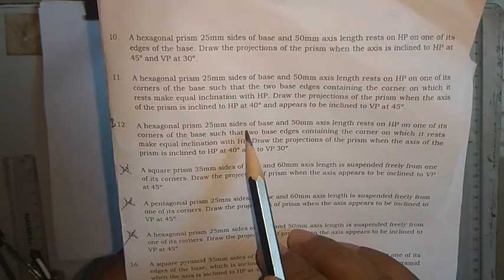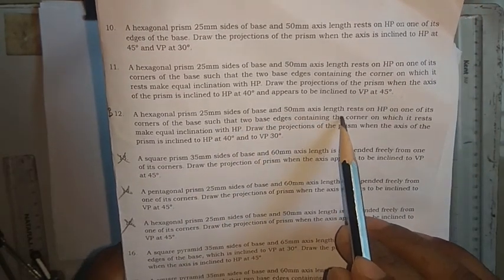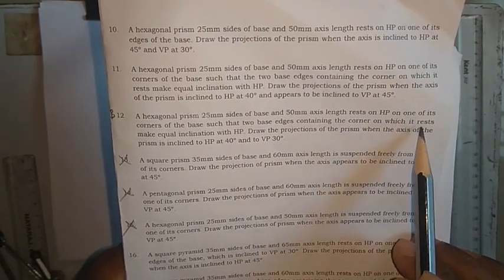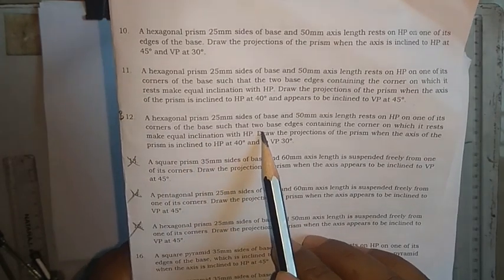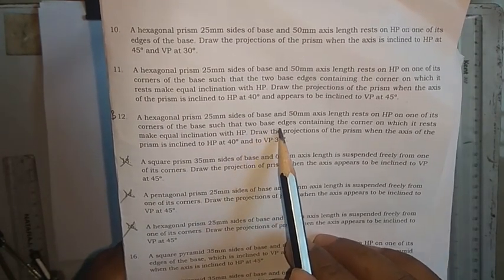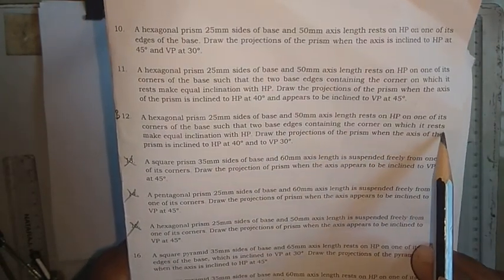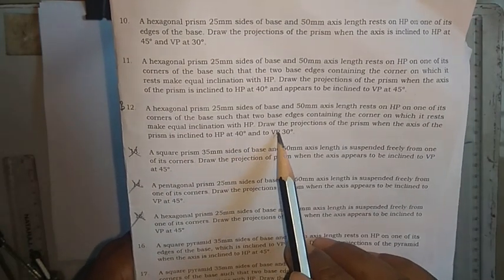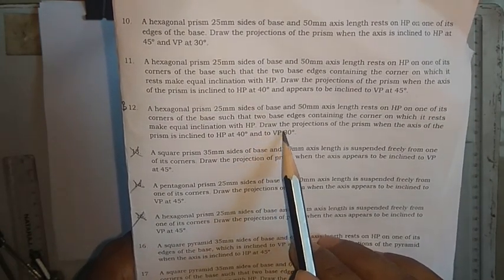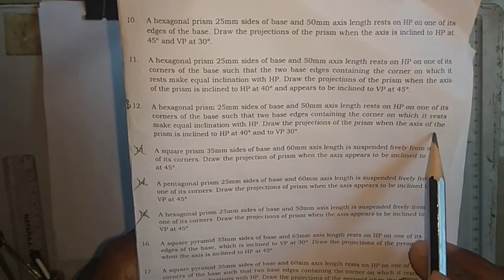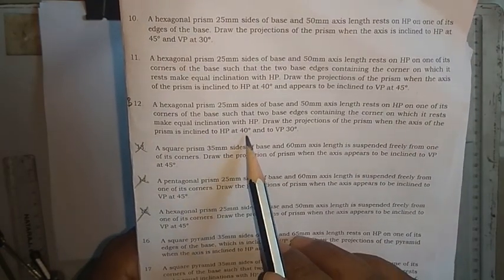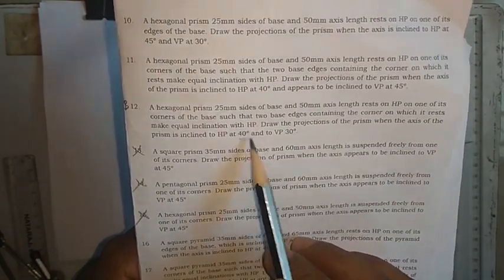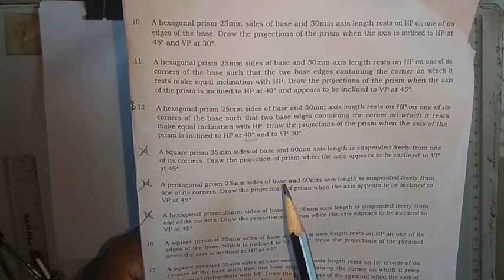So here we have a hexagon prism, 25 mm side, 50 mm axis length, that rests on HP on one of the corners of its base. The two edges containing the corner on which it rests make equal inclination with the HP. Draw the projection of the prism when the axis of the prism is inclined at 40 degrees to the HP and 30 degrees to the VP. So it is like a locus line problem.